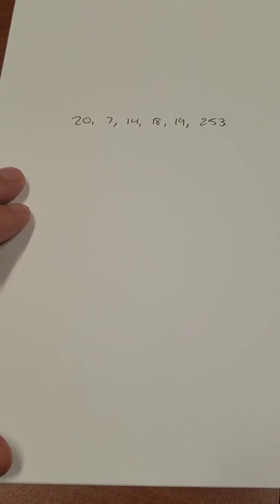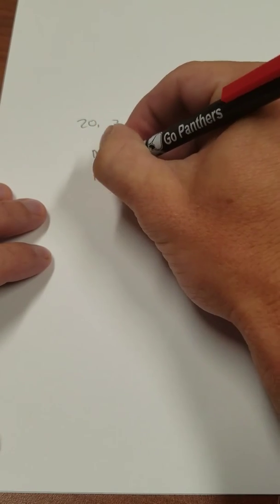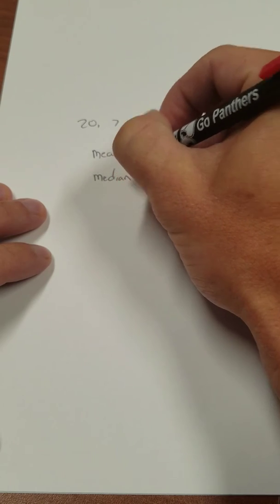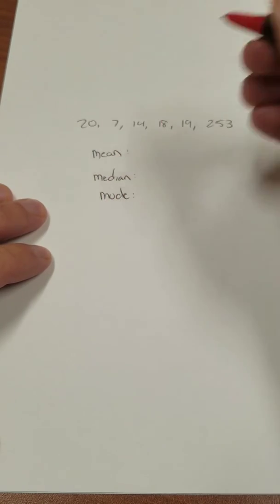All right, so on your own, find the mean, median, and the mode. Pause the video, work it out on your own for me. You can use a calculator if you would like. All right, hopefully you've done that. If not, again, hit the pause button.